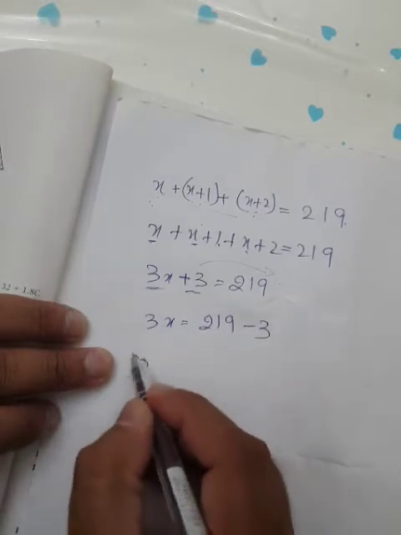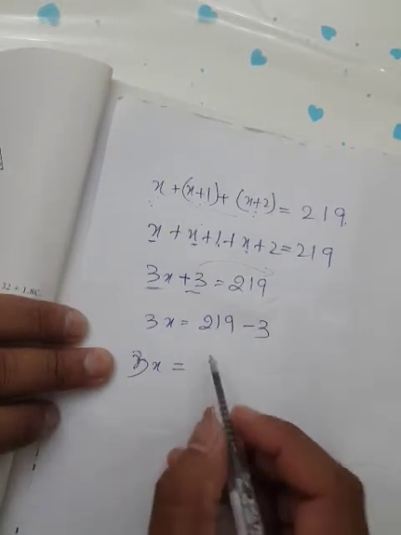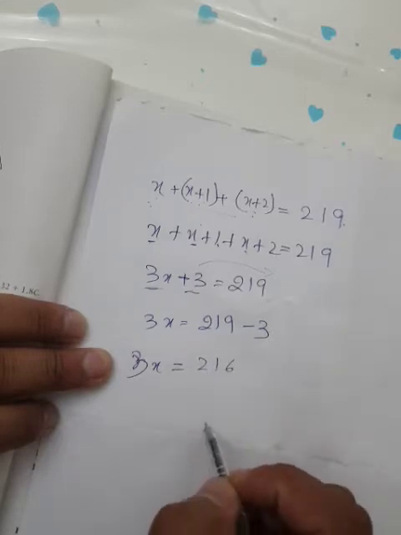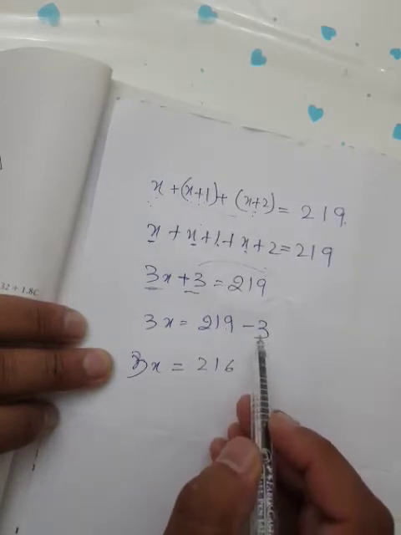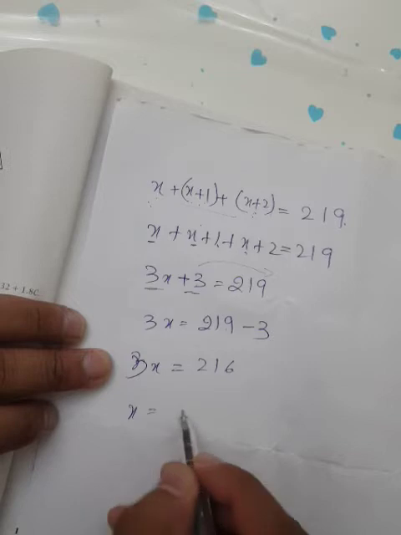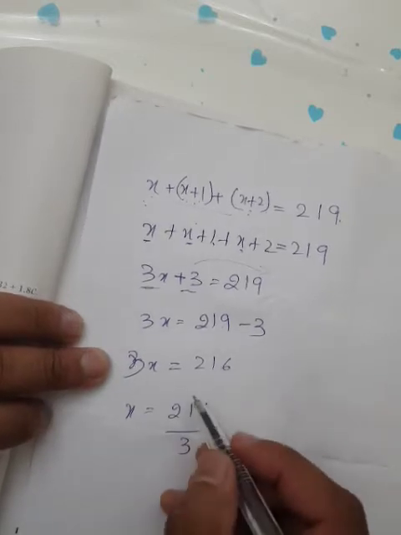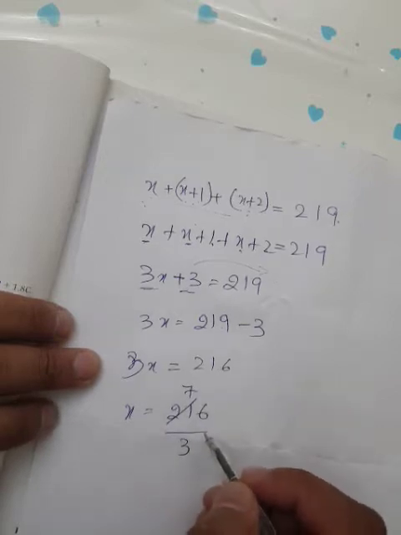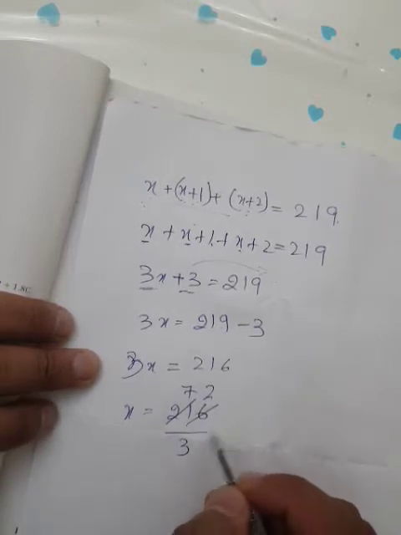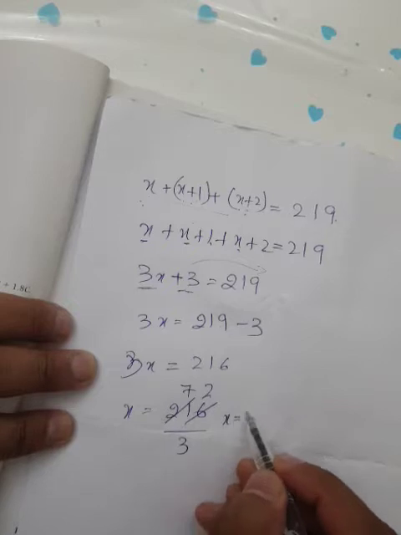I got 3x is equal to 216, because 9 minus 3 is 6. x is equal to 216 over 3. Now 3 times 7 makes 21, and 3 times 2 makes 6. So x is equal to 72.